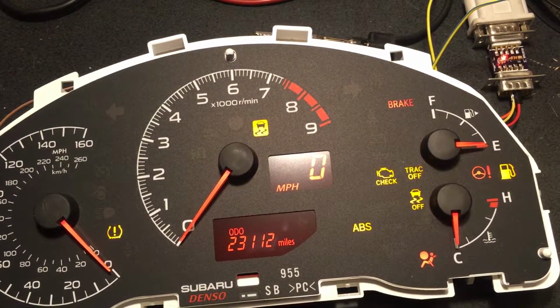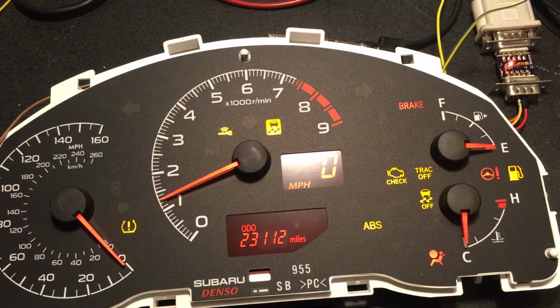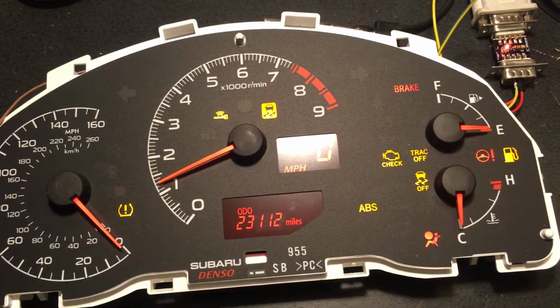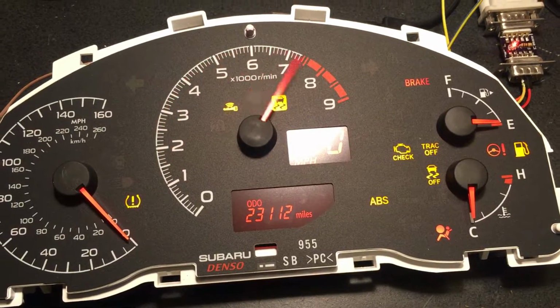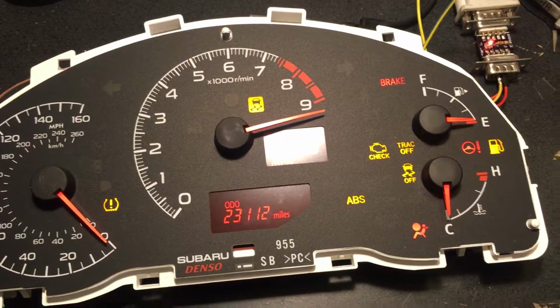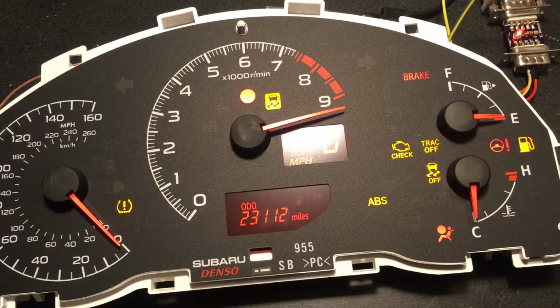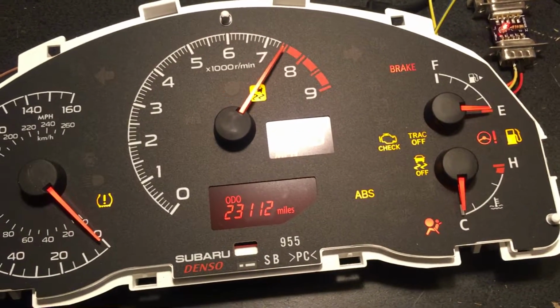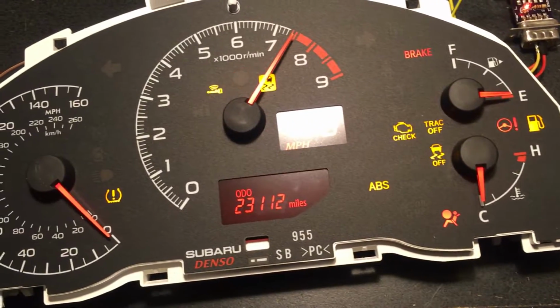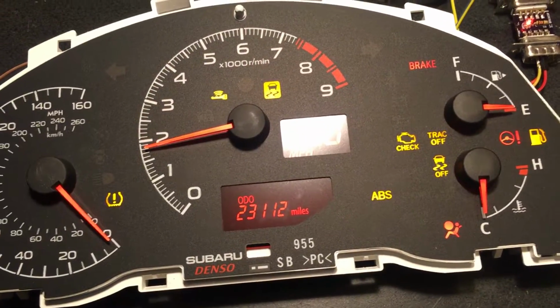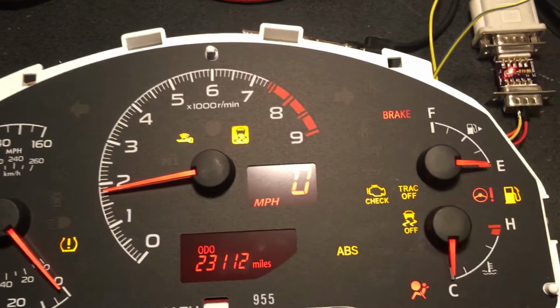I found the tachometer value. There we are. And I can change that as well. Let's go right here, really rev it out. Oh, that's a little too much. Let's bring that down a little more. Well, it's still a little high. So that works, which is pretty cool.